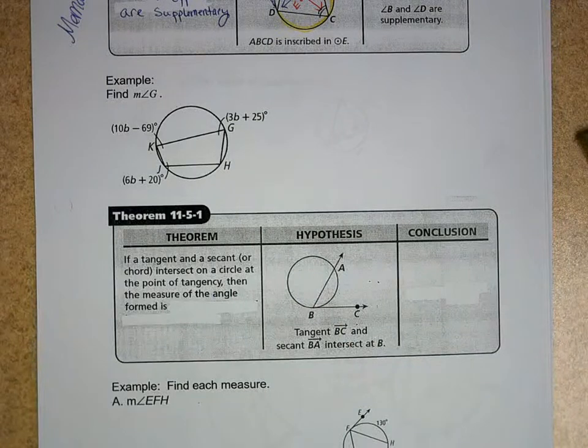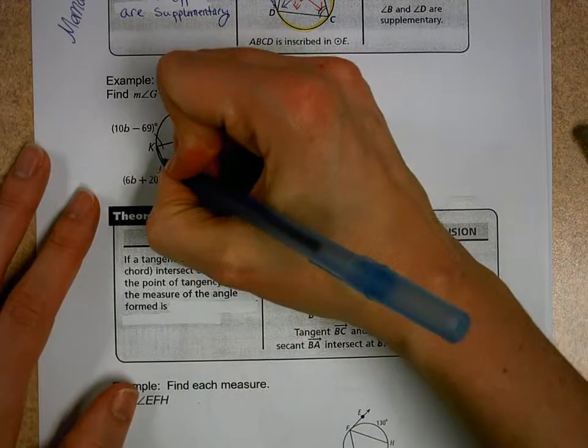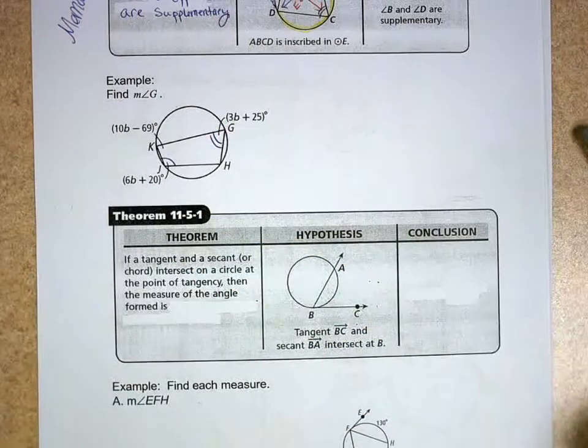So this next one, they say, find the measure of angle G. So that's where I want to go. Now here's what do I have? I have an inscribed quadrilateral. Now, how is that going to help me get there? I'm going to use the rules about inscribed quadrilaterals. What do they say? Well, they tell me that my opposite angles are supplementary.